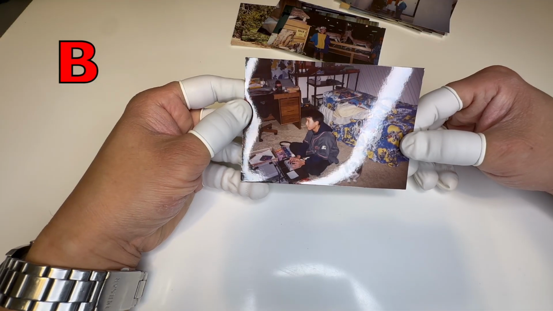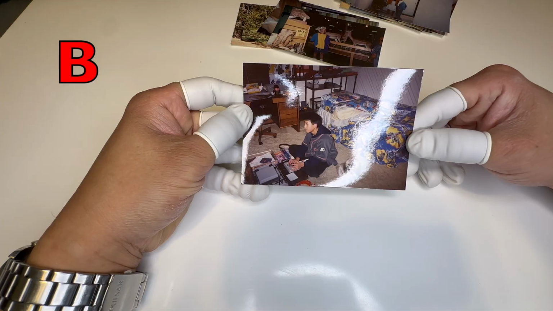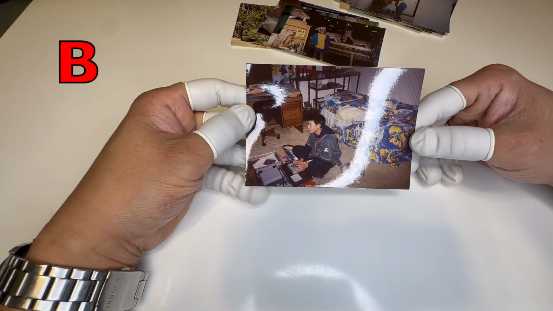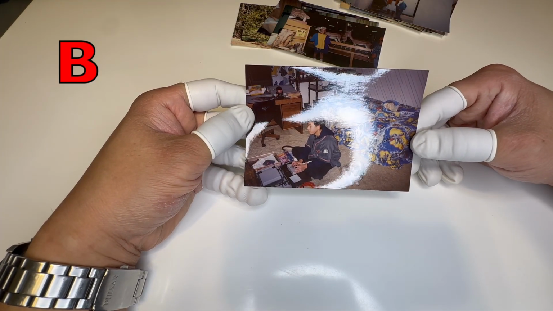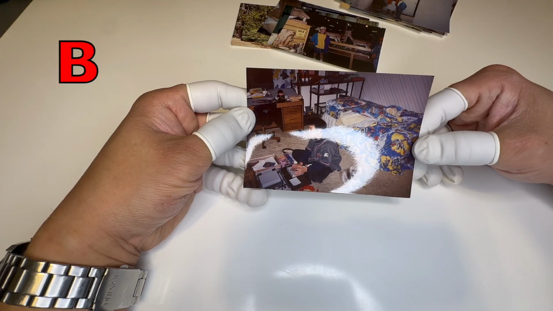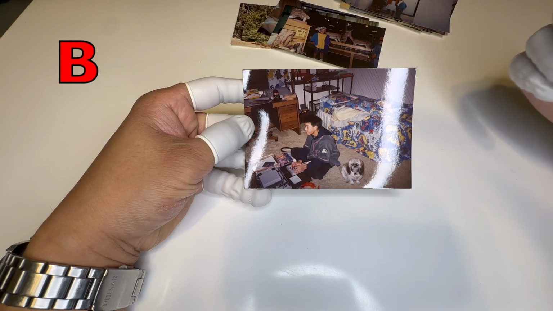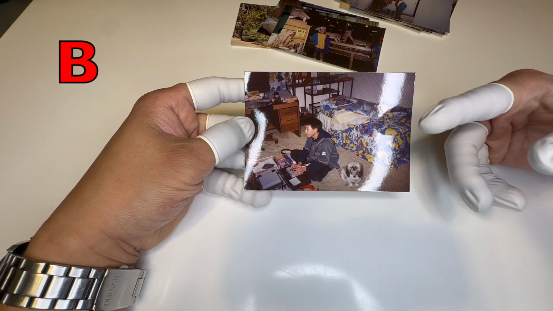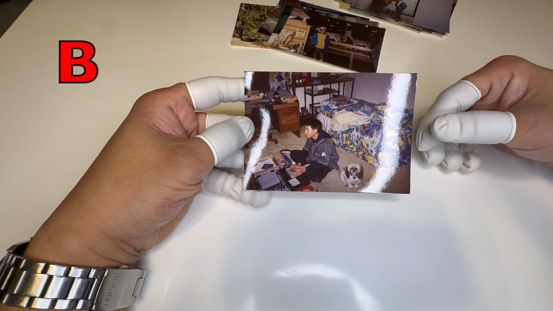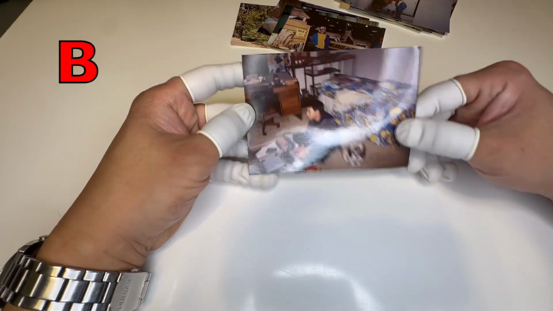Here's one of me in my bedroom. I'm just playing some video games with our dog Toto. Again, you wouldn't say this is an A-level, album-worthy picture, but it shows my bedroom. It brings back a lot of memories, and I want to keep this one, so this will go into the B pile.